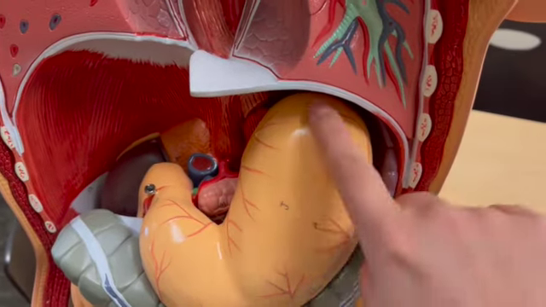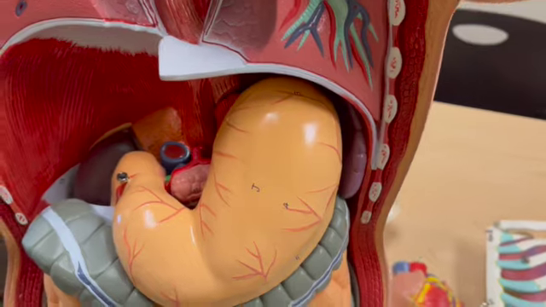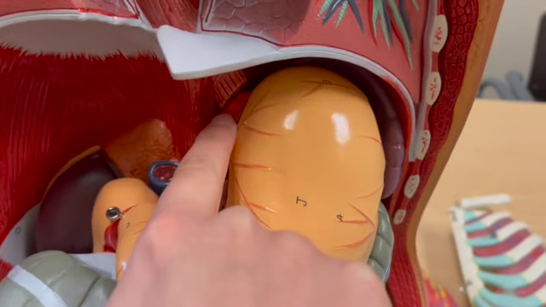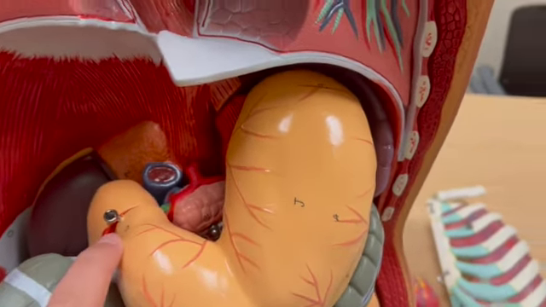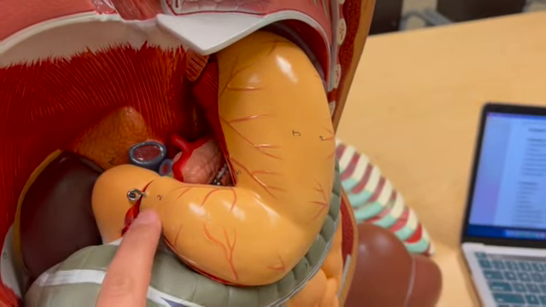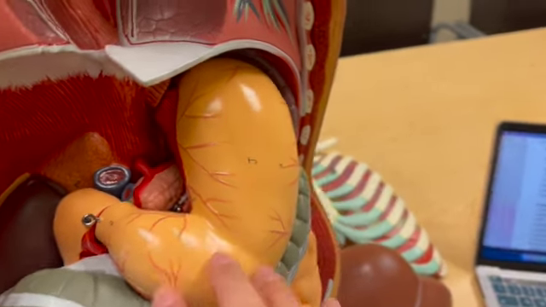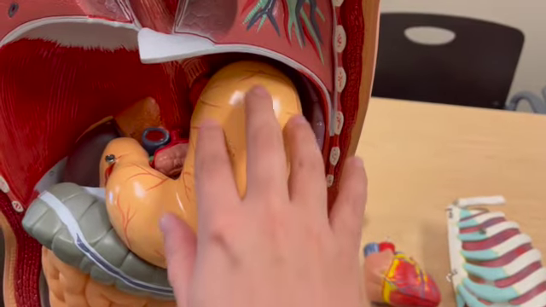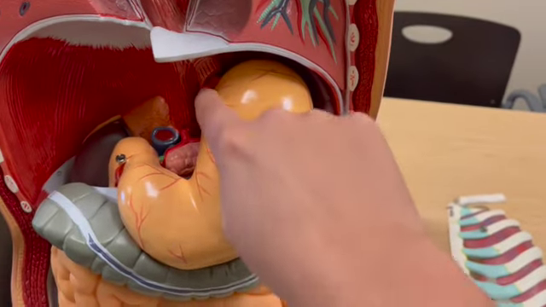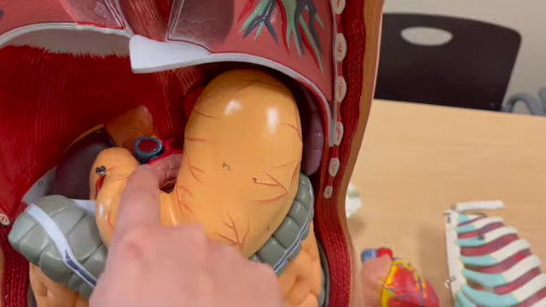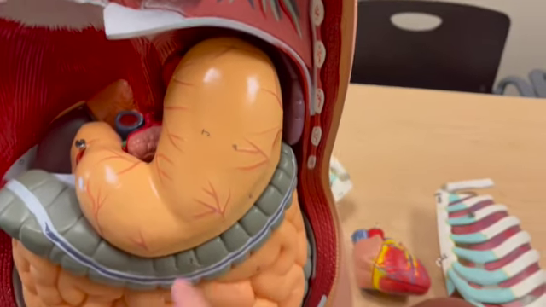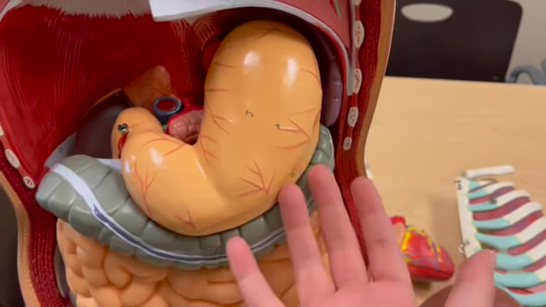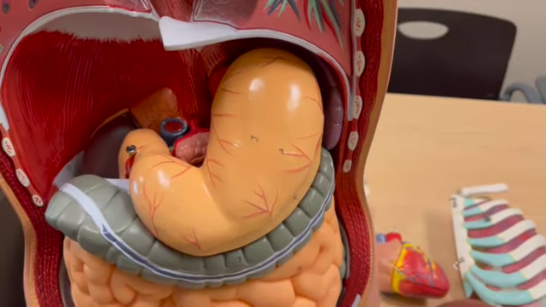Got the stomach. J is just indicating the entire stomach. 1 is our cardial part. 2 is for the pyloric sphincter area, or the pylorus. We have the pyloric antrum right over here. We have the body of the stomach with the lesser curvature that's going to have the lesser omentum going up. And then we have the greater curvature with the greater omentum that's coming down.